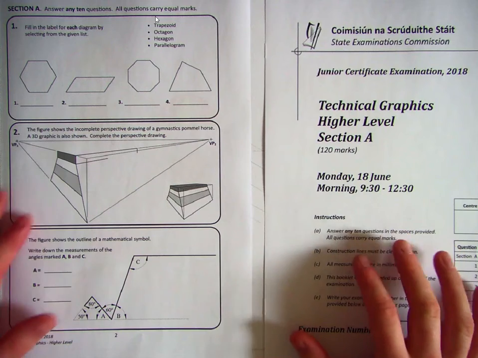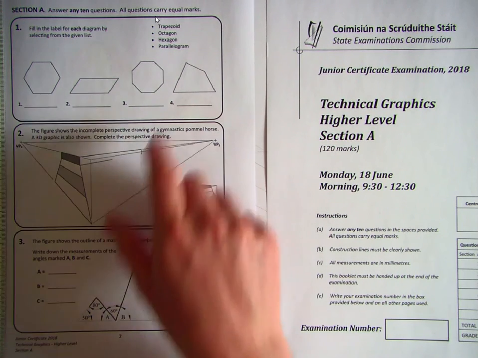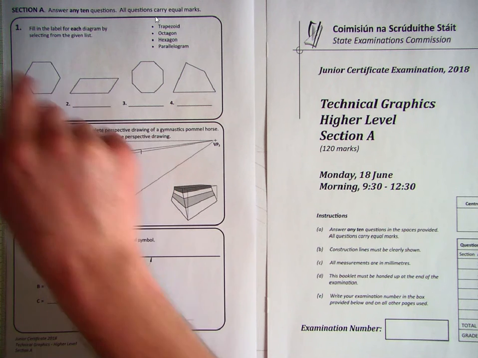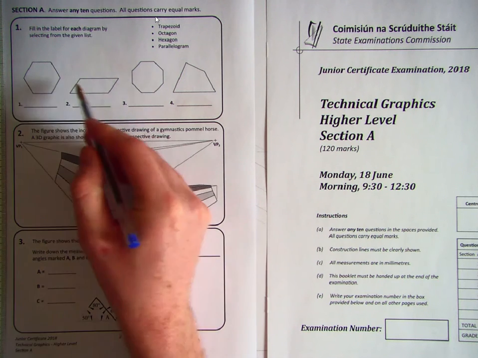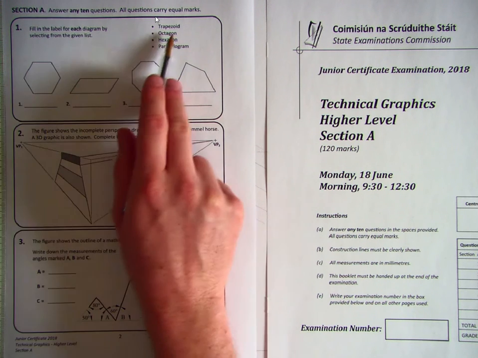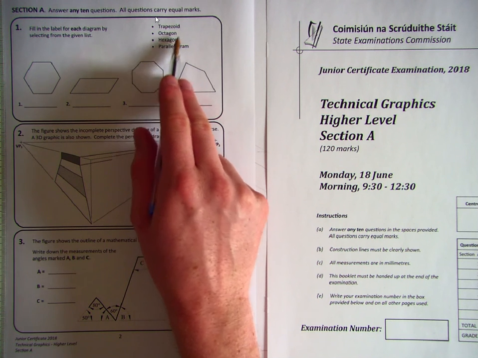Question 1. Okay, so question 1 this year again was your shapes. Generally it's always shapes, properties of circles, stuff like that. First one, fill in the label for each diagram by selecting from the given list. We have trapezoid, octagon, hexagon, parallelogram.